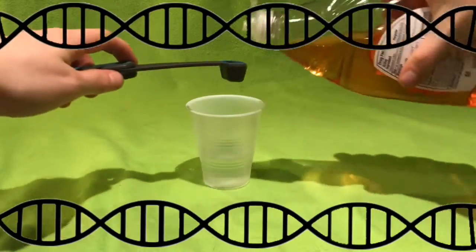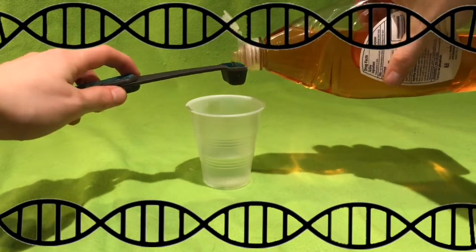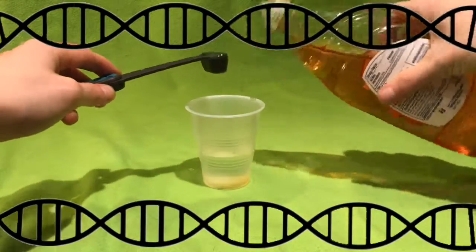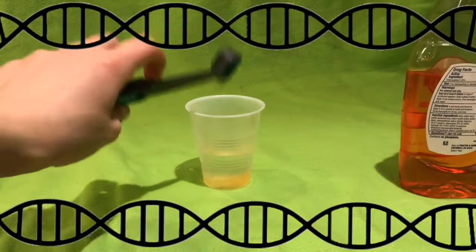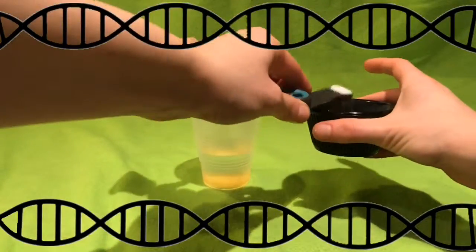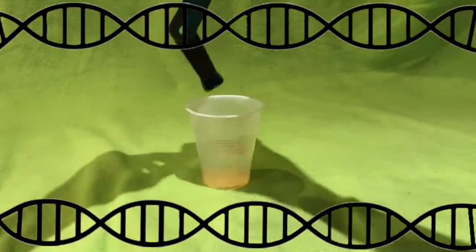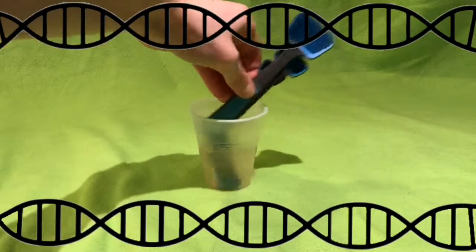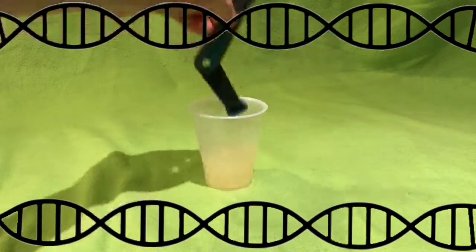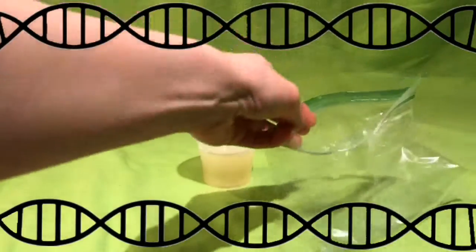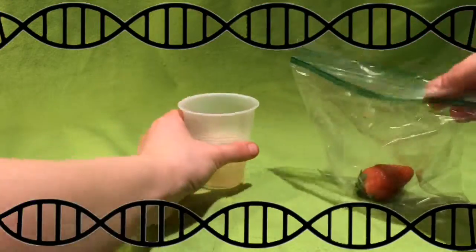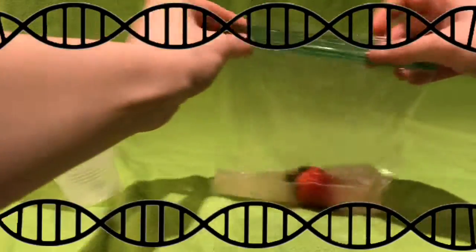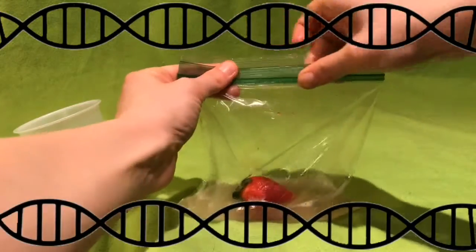Then, add about 2 teaspoons of dish soap to the water. Now, add a quarter of a teaspoon salt to the cup and mix it up. Take the plastic bag you have, put the strawberry in, and add the mixture you just made. Try to remove as much air as possible, then seal the bag.